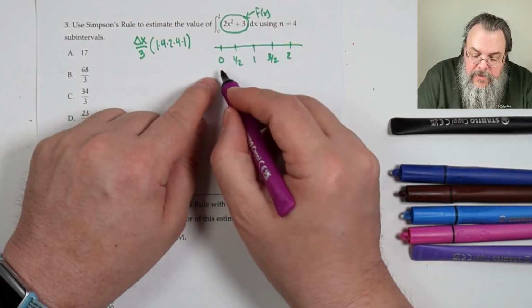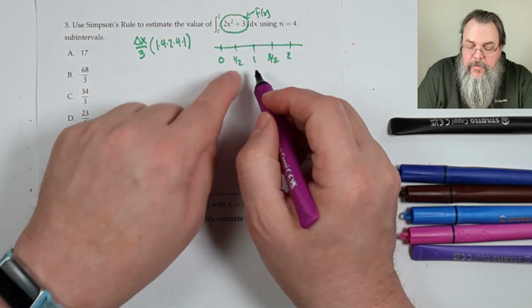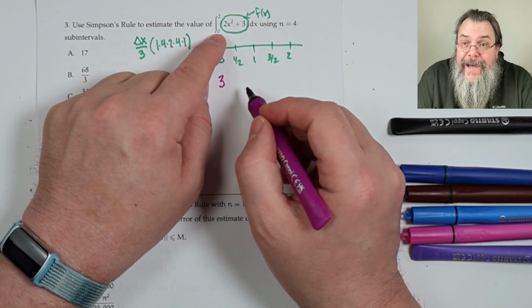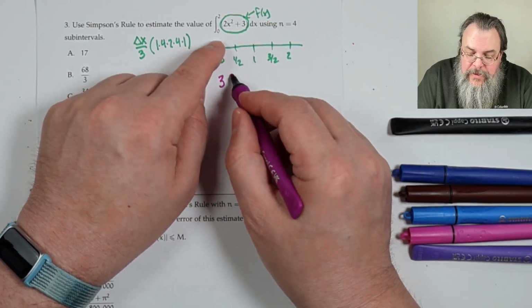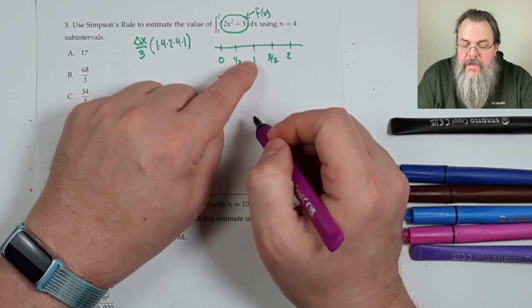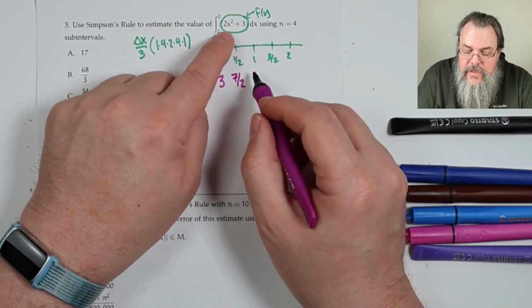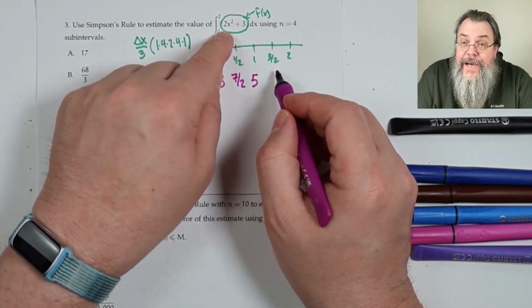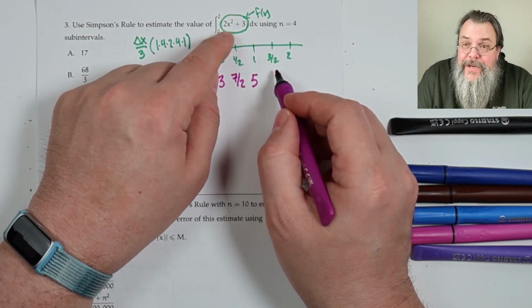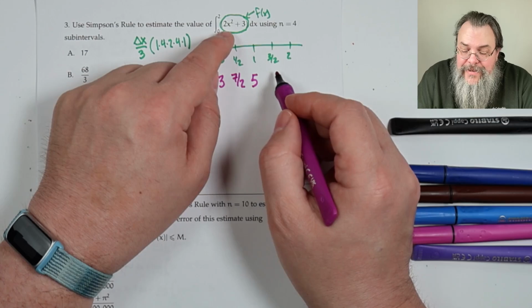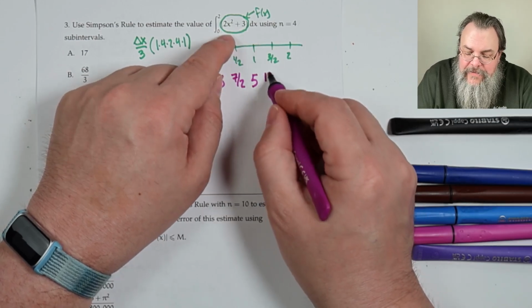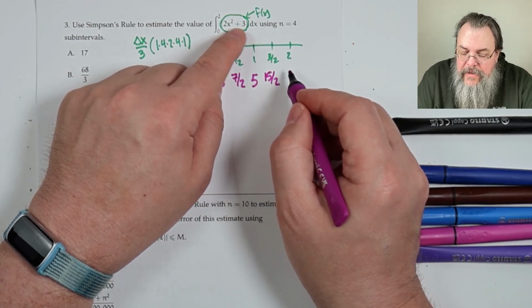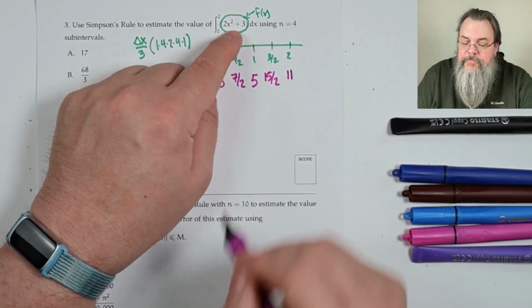Okay, so we plug in 0. 2 times 0 squared plus 3, 3. Plug in a half. 2 times a half squared, well, that's a half, plus 3, well, we can write that as 7 halves. 2 times 1 squared plus 3, well, that's 2 plus 3, that's 5. 2 times 3 halves squared, all right, that's 2 times 9 quarters, it's 9 halves, plus 3, that's 6 halves, that's 15 halves. 2 times 2 squared is 8, plus 3 makes 11.